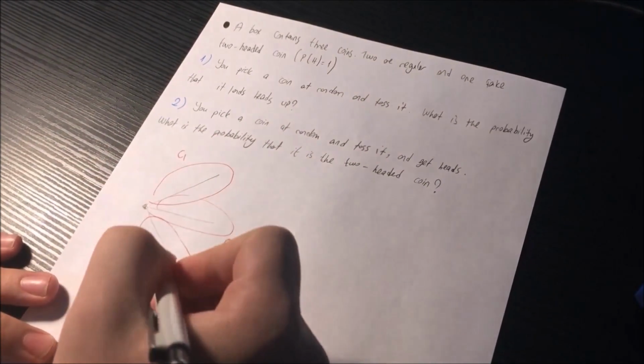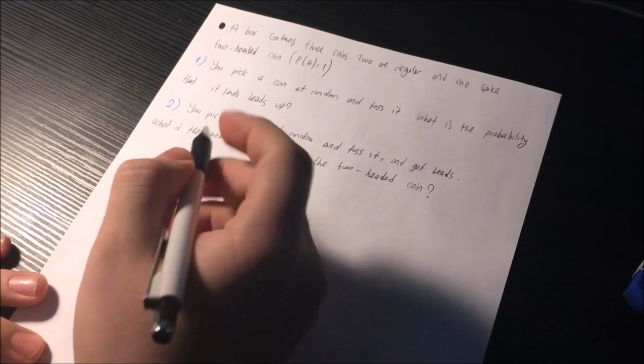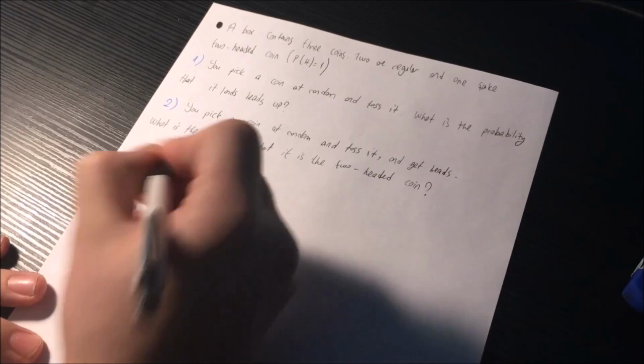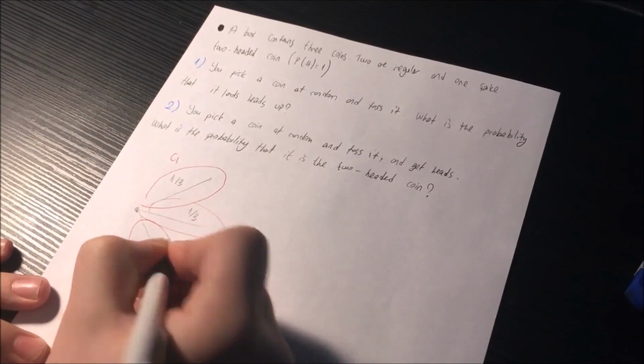We have 3 coins, so the probability that coin 1 is chosen is 1 over 3, and the others have equal probabilities.